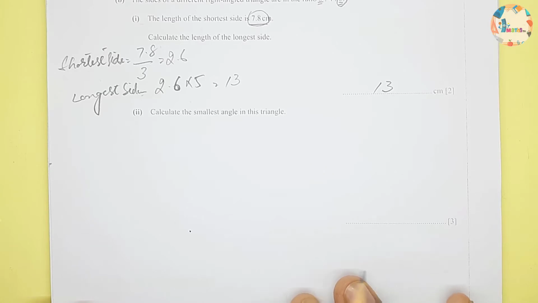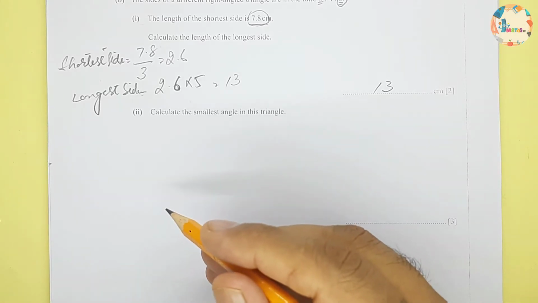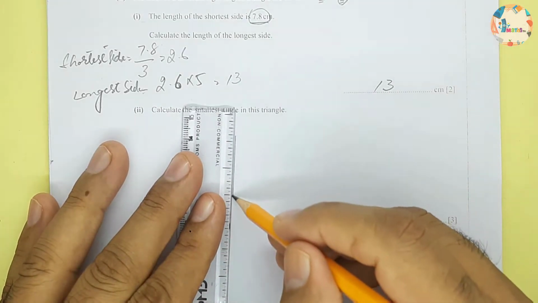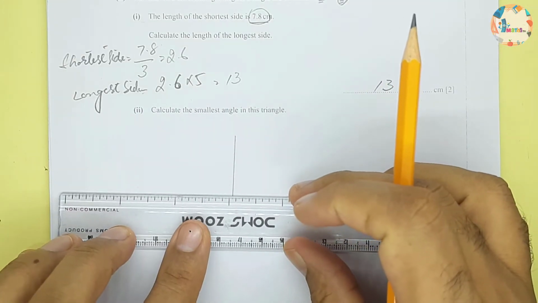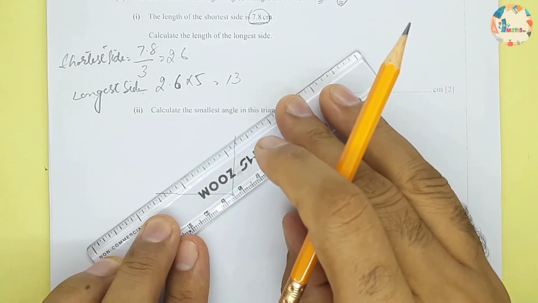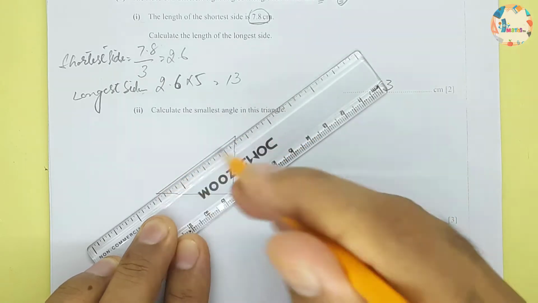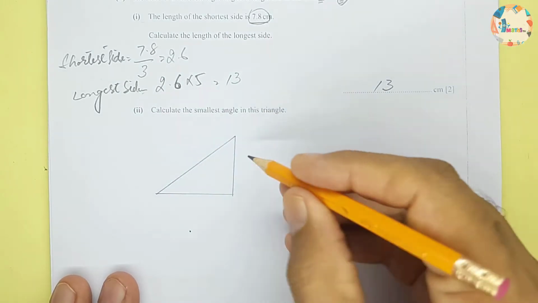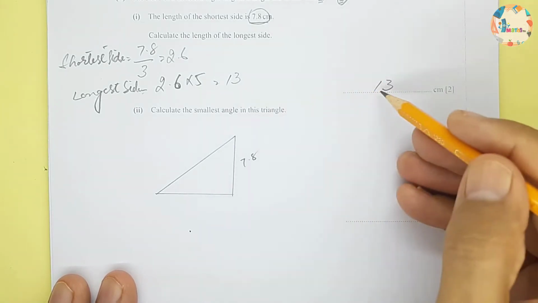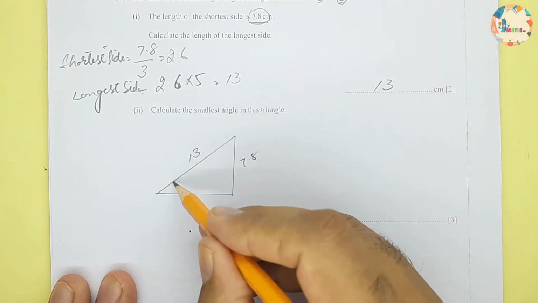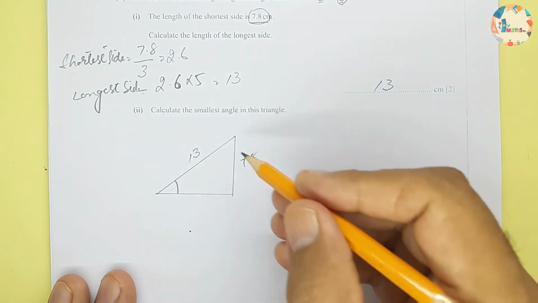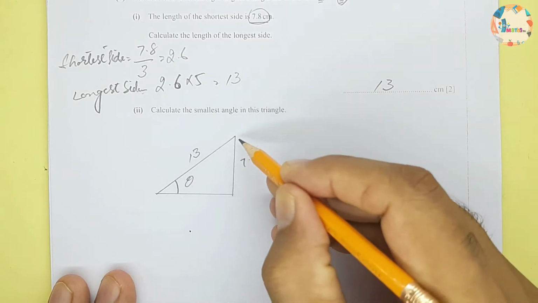So now we can check. For example, if I draw the right angled triangle like this one, we have the shortest side at 7.8 and the longest side as 13. Now this angle is required. We can find this angle. This is, for example, theta.